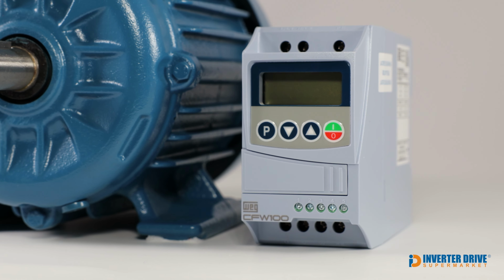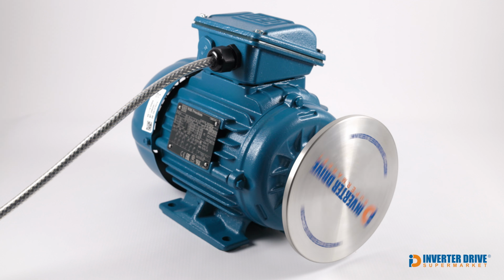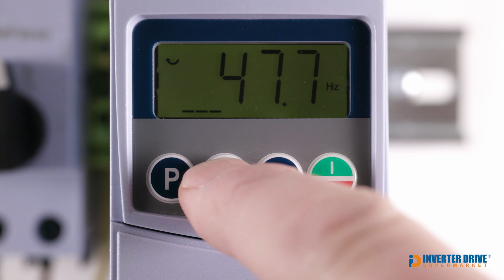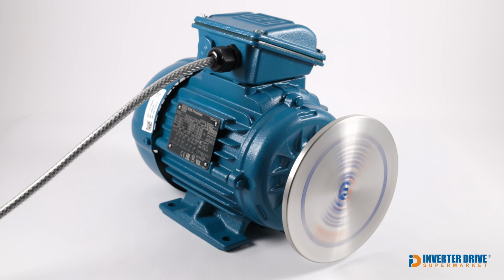This is a WEG CFW100 Inverter Drive, and this is a 3-phase electric motor. In this video I'm going to show you how to set up the CFW100 to increase and decrease speed, set maximum, minimum or a fixed speed, and change acceleration and deceleration rates and direction of rotation.